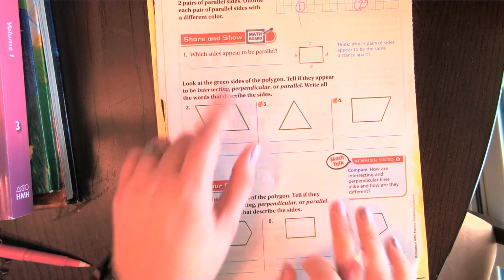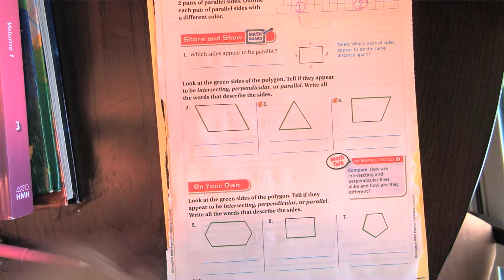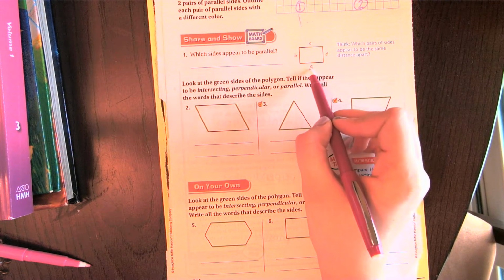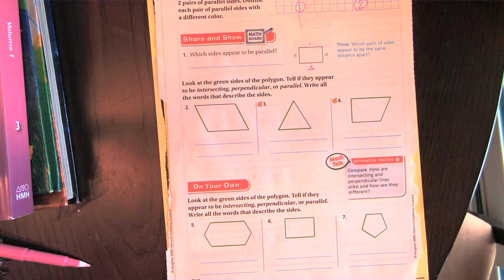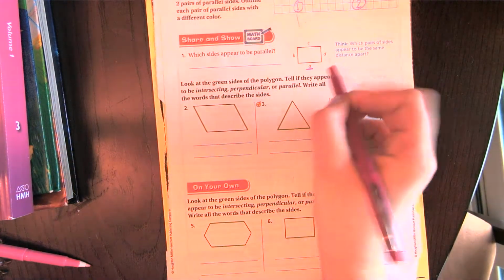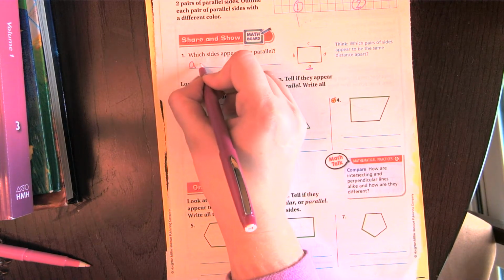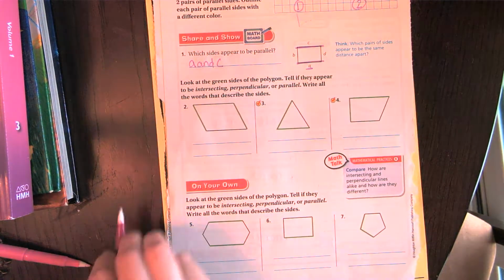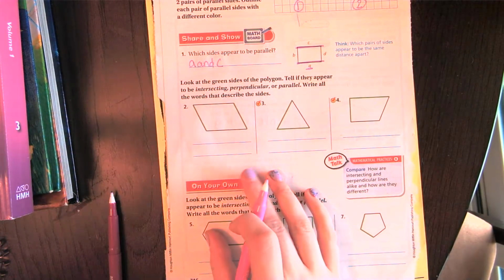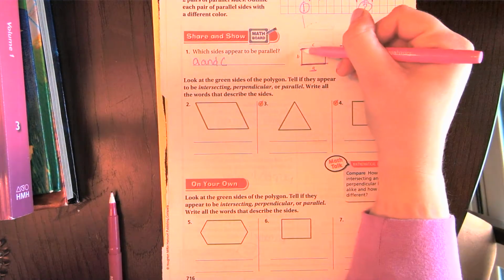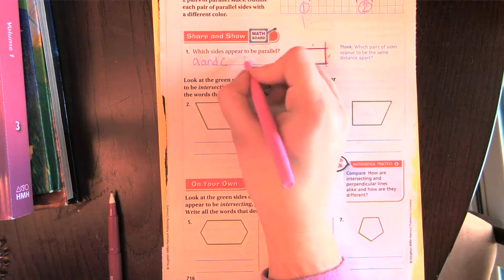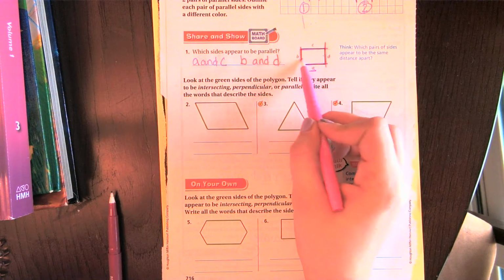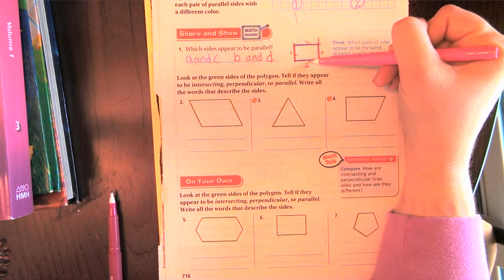All right, number 1, look at this picture. Which sides are parallel? So you have the sides lettered A, B, C, and D. Which side is A parallel to? A is parallel to C, so A and C are parallel right here. Is there anything else that's parallel? B and D are parallel. These two sides will never touch. These two sides will never touch. They are both parallel.